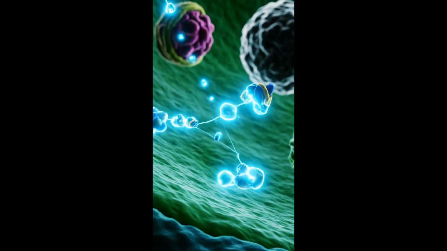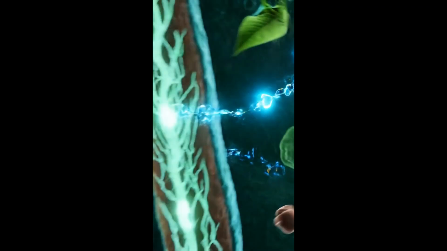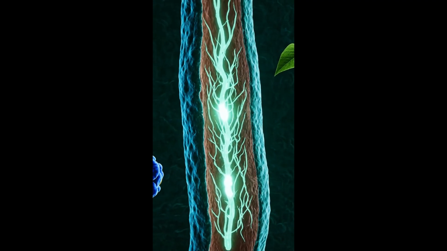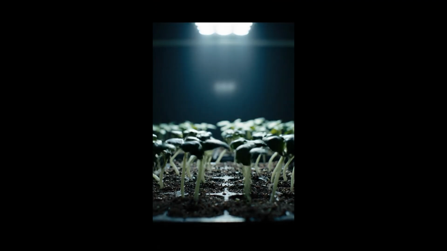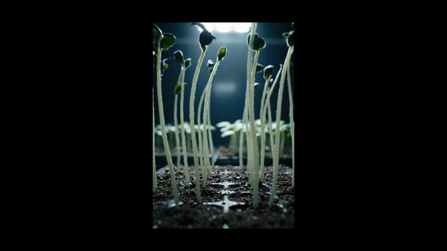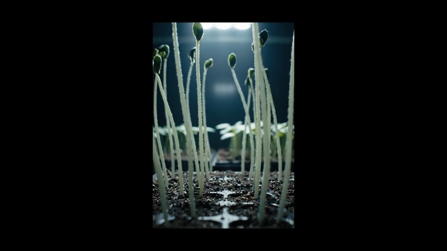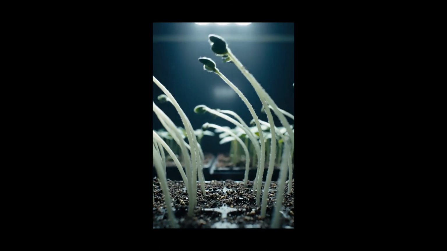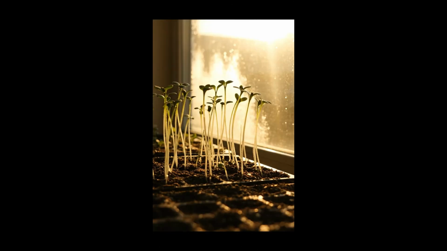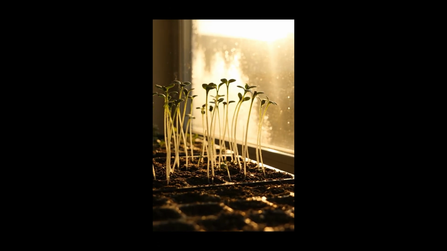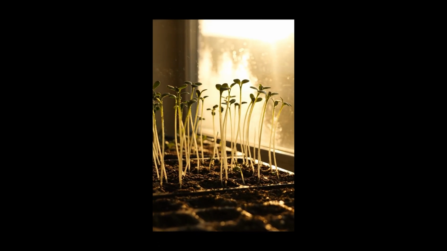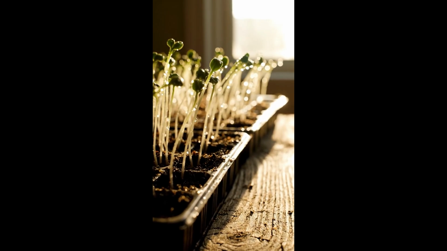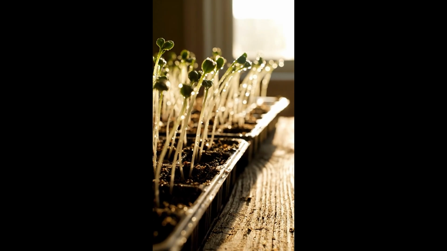The first stage of development occurs underground. The embryonic root, known as the radicle, grows downward to anchor the plant and begin absorbing water. At the same time, the shoot begins growing upward toward the soil surface. At this stage, the plant's growth direction is regulated by two important biological responses: gravitropism and phototropism. Gravitropism allows the root to grow downward in response to gravity, while phototropism allows the shoot to grow toward light sources. Once the shoot reaches the soil surface and detects light, a major developmental transition occurs.